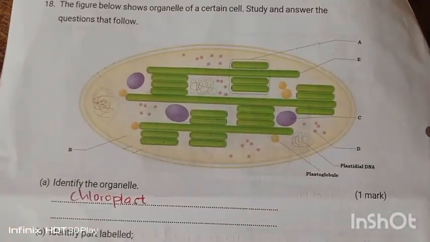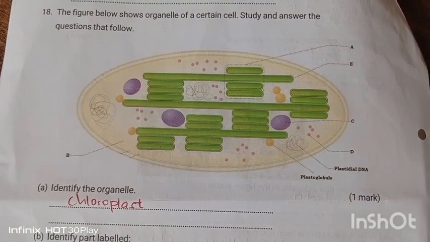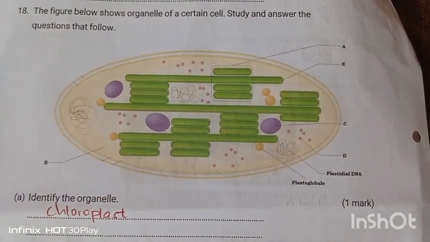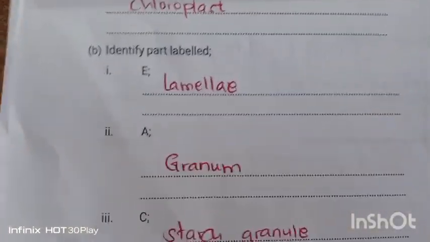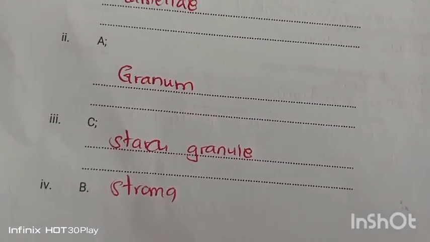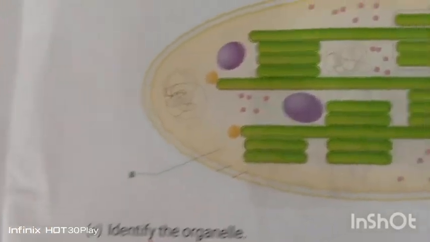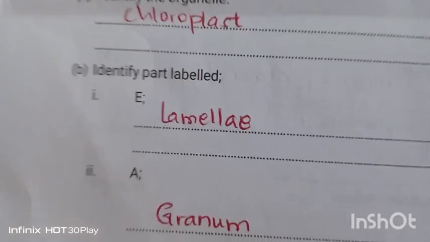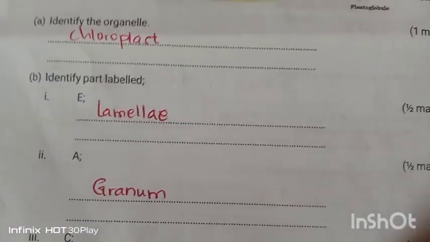So part labeled E is the lamellae, part labeled A is the granum where the light stage of photosynthesis takes place, part labeled C is the starch granule, and part labeled B is the stroma where the dark stage of photosynthesis takes place.